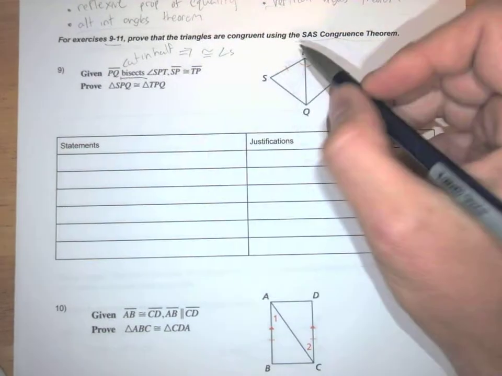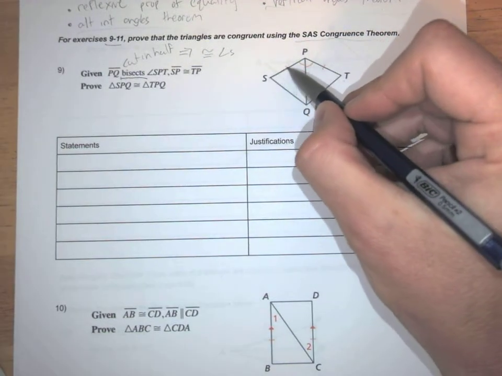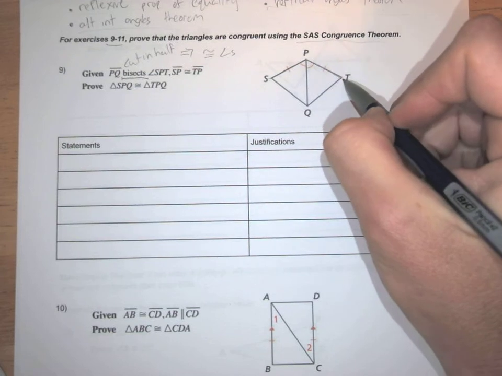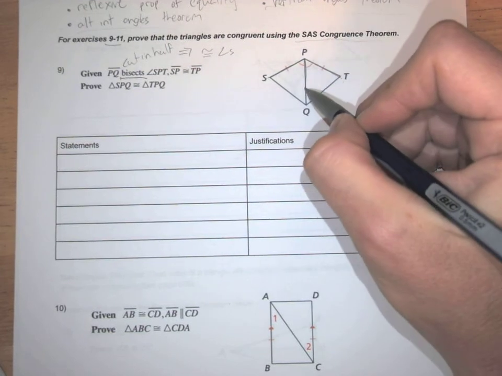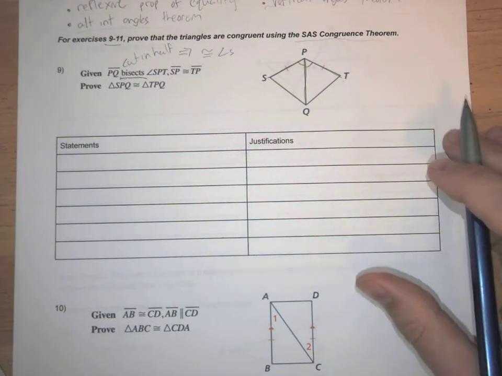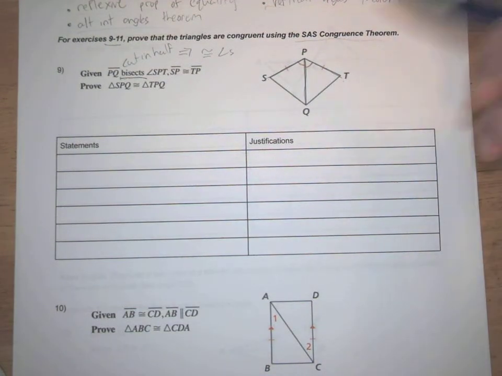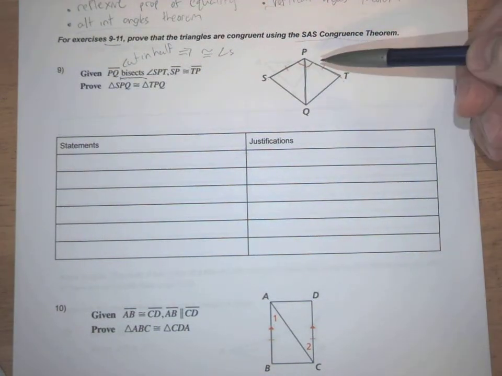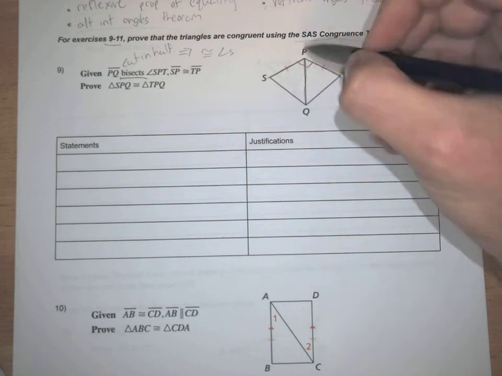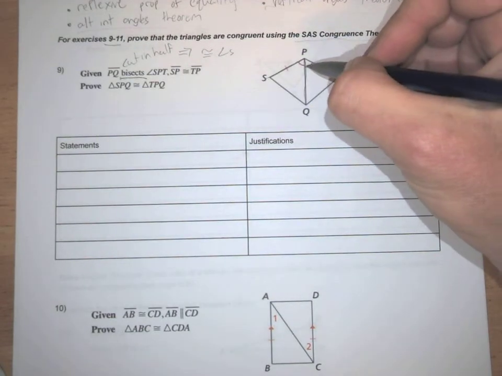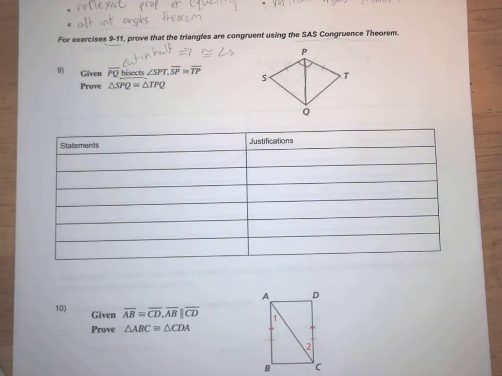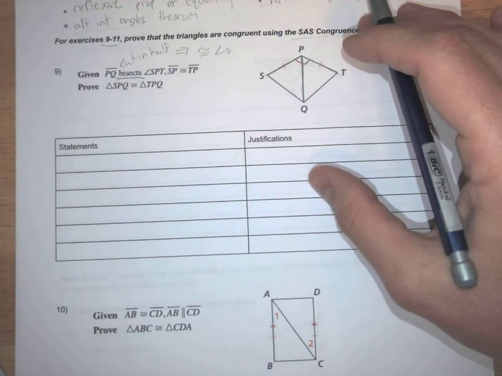Okay, so SPT is this angle, and PQ cuts that angle in half, which is why these two angles are marked congruent. Now, the figure doesn't even have to give you that marking. That's kind of a bonus. It's kind of helping you out. So let's say it didn't have that marking. You would actually go in and put that marking there yourself because you know that bisect means cuts into two congruent angles.